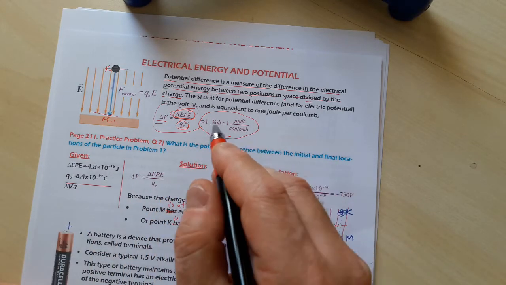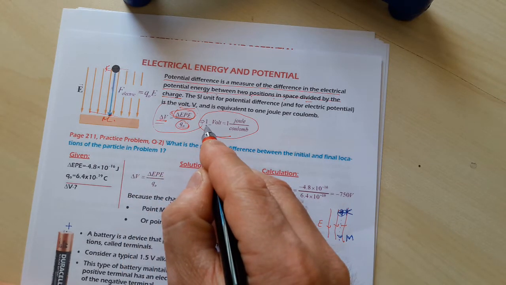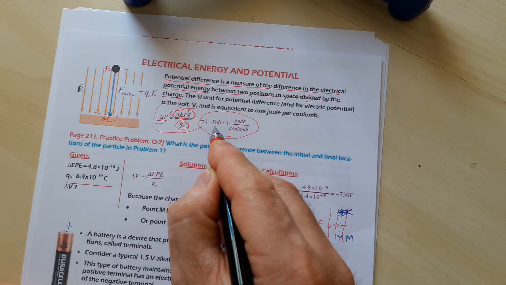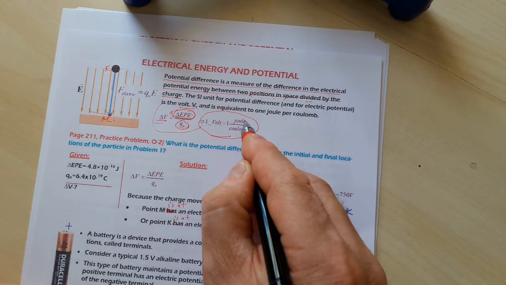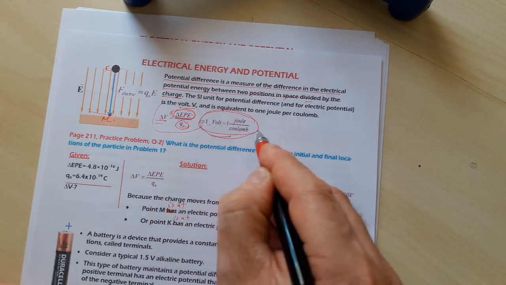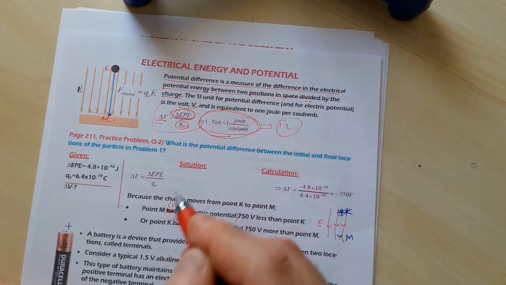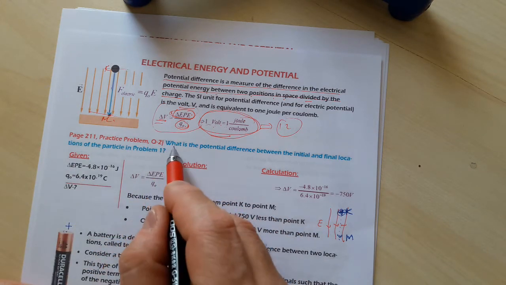So can we get the unit of electric potential difference? Yes, we can. The unit of potential difference is the volt. 1 volt is equal to, what is the unit of electric potential energy? Joule. What is the unit of charge? Coulomb. 1 volt is equal to 1 joule per coulomb. So this is important also for 12th grade. Now we'll turn back to the question again.